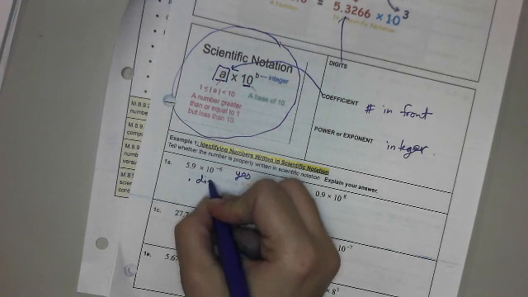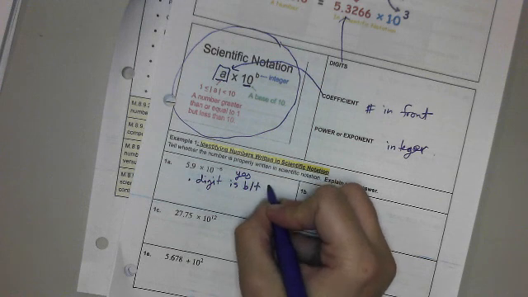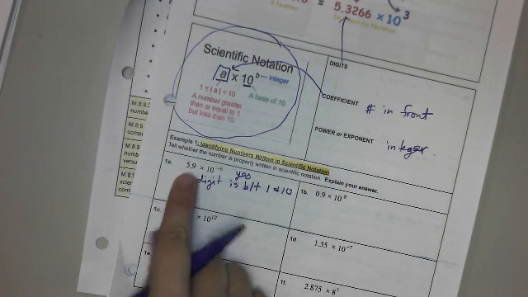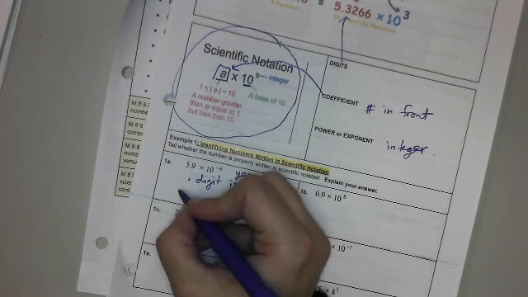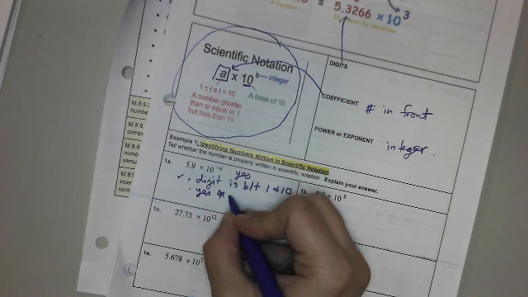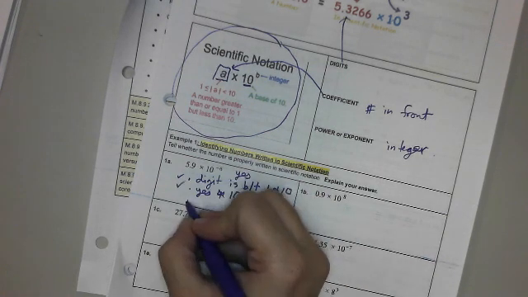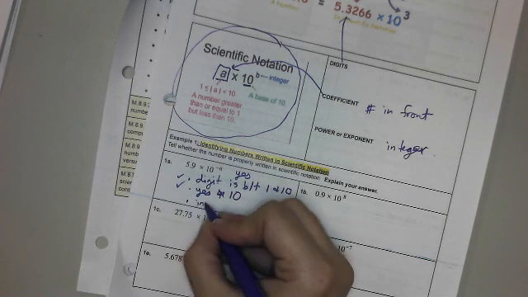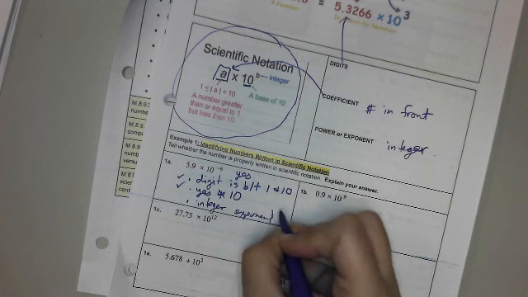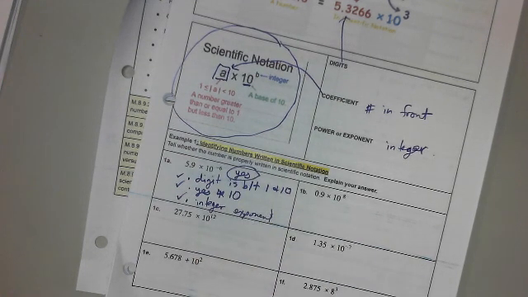The digit, or coefficient, is between 1 and 10, greater than or equal to 1 but less than 10, so we can check that off. It's times 10, so that's good. And our last thing is that we have an integer exponent. Those three things make it clear that yes, it is in scientific notation.